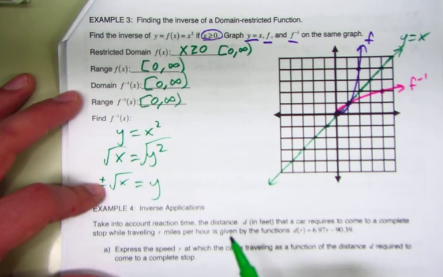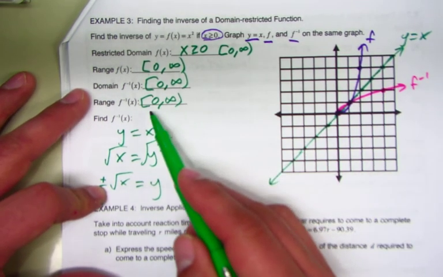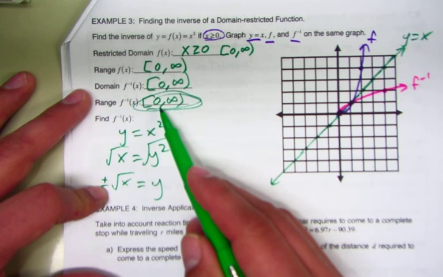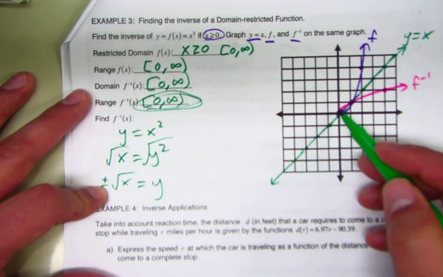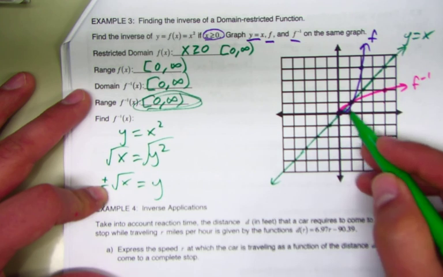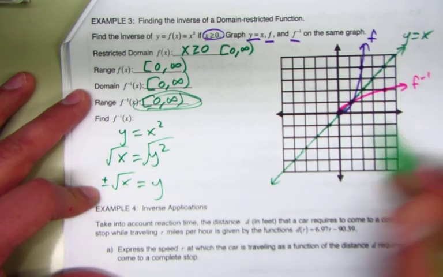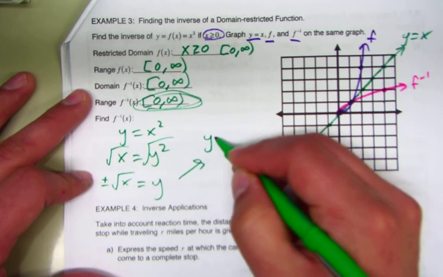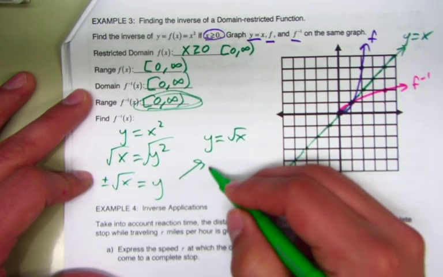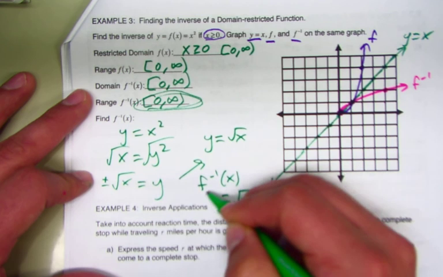Except for the fact, though, that right here we know that the range is 0 to infinity only. We could also see it on the graph. We only have positive root x. We don't have the negative portion. So when I write my answer, I'm just going to say y equals root x only, and that is the rule for my inverse. Okay?